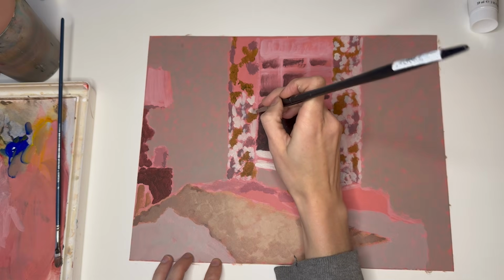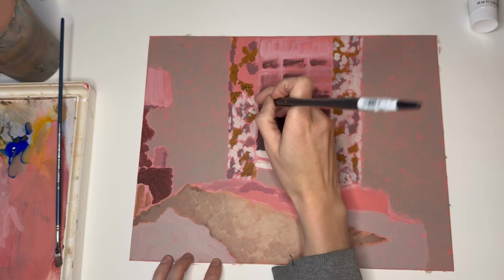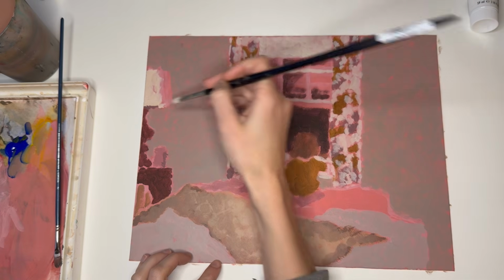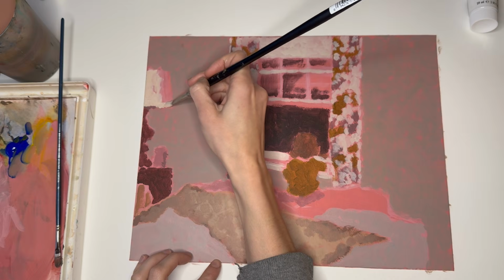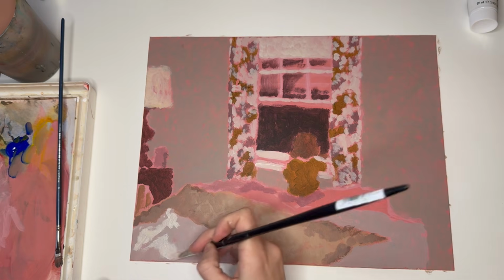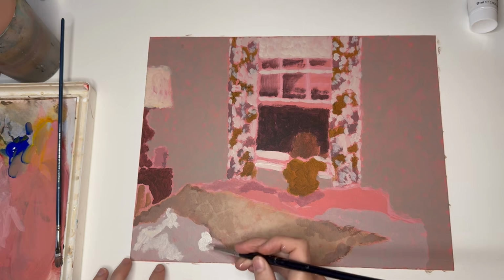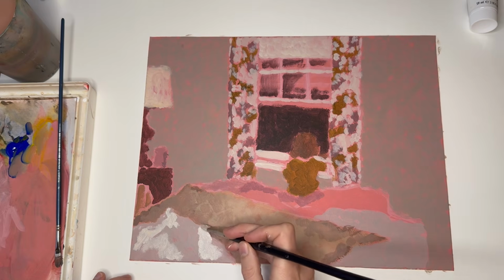The window panes and the window frame felt a little more straightforward. After only two layers, I think, of those white colors that I mixed, I ended up really liking it and saw no reason to keep pushing it. So I just left it where it was at.